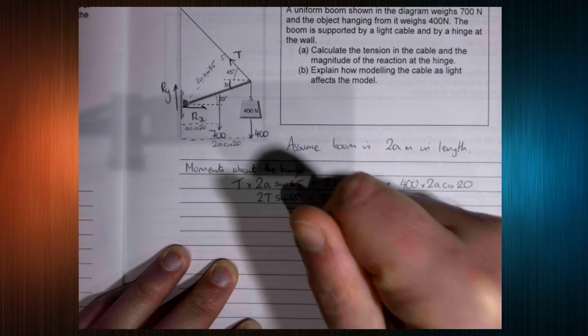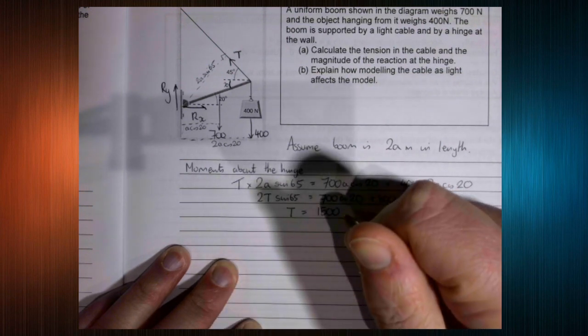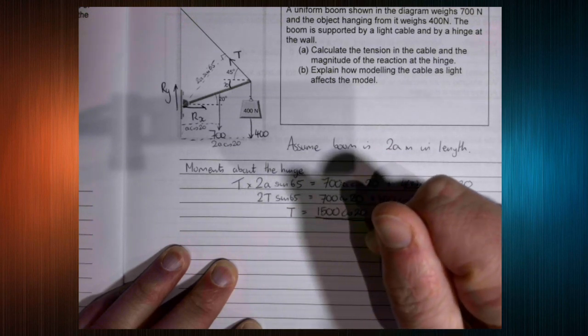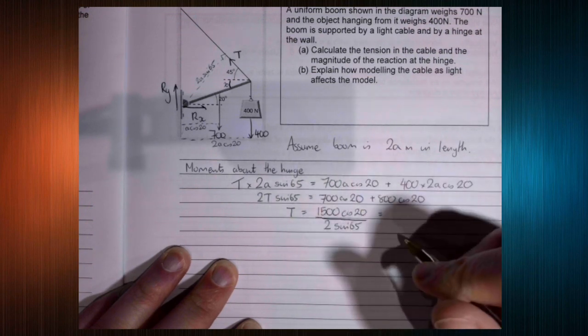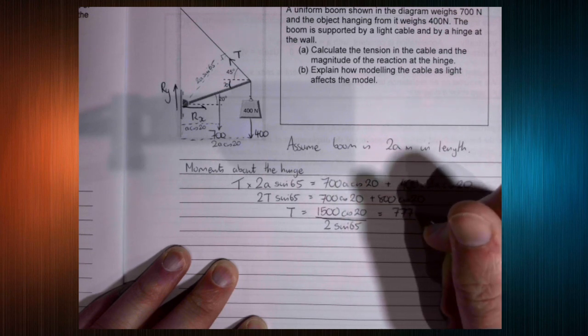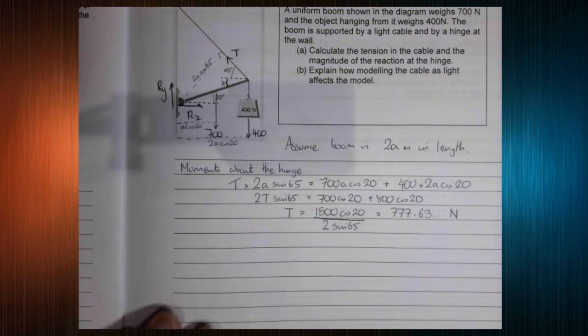So T is 1500 cos 20 over 2 sine 65, which is going to come out as 777.63 and some other stuff, newtons.